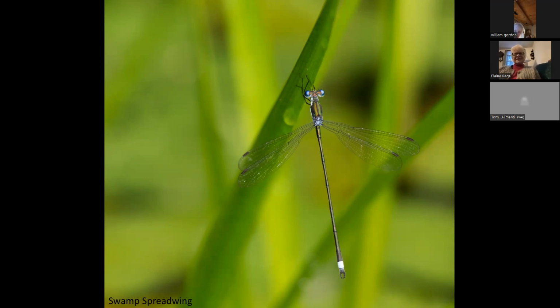So, okay, I've got one vote so far. Anybody else want to chime in? You got an idea, or you can just test yourself. This one's, yep, okay. I've got a couple votes for damselfly. Thank you. Yes, this one is a damselfly.